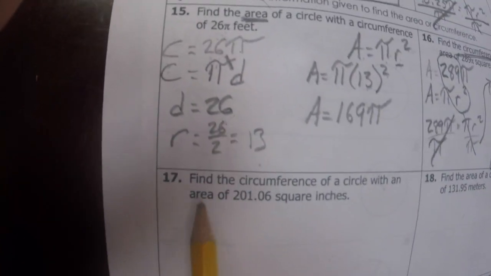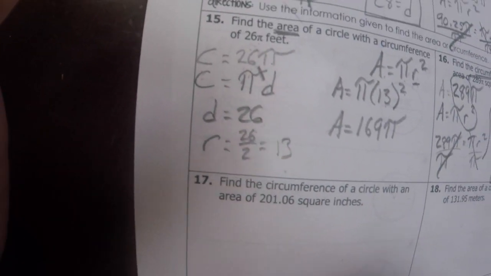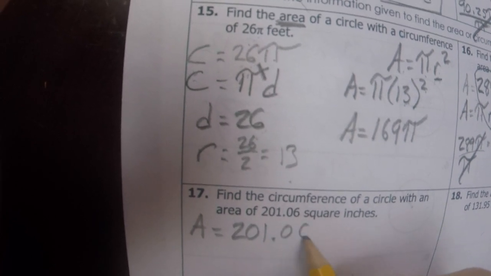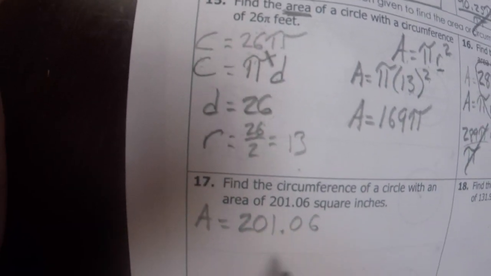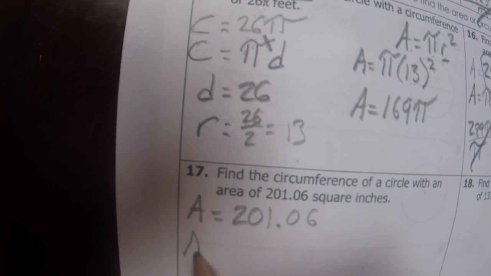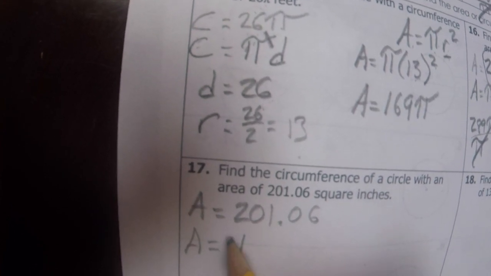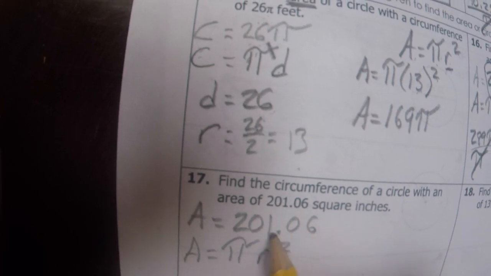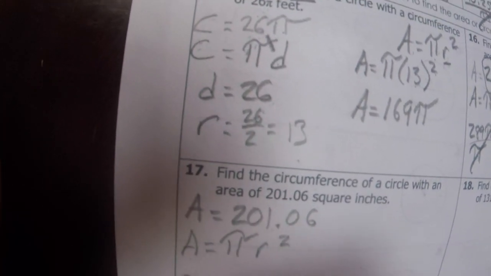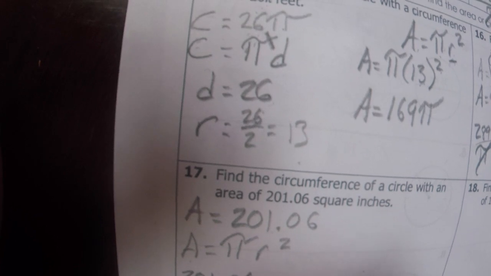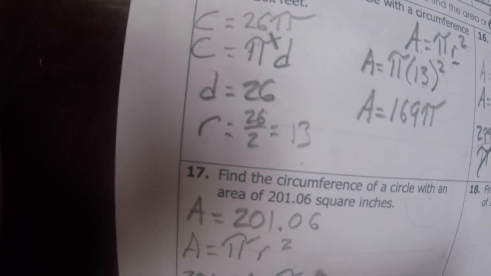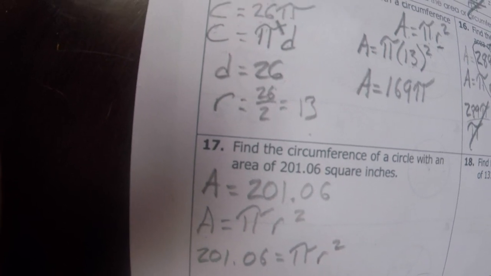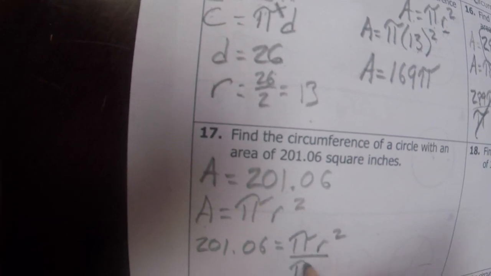So what do they give us here? Find the circumference of a circle that has an area. So the area is 201.06. So I'm going to plug this in for A into the area formula. A equals pi r squared. This is A, the area, so I'm popping that in for A. 201.06 equals pi r squared. Alright, so I'm going to solve for the radius. I got to get r by itself.